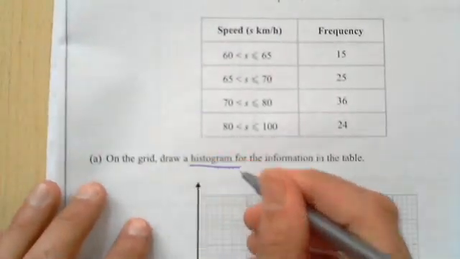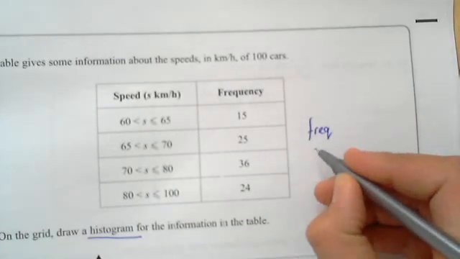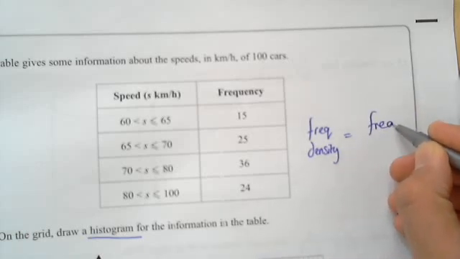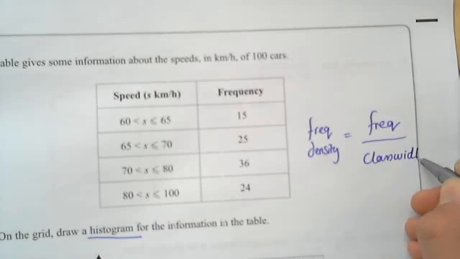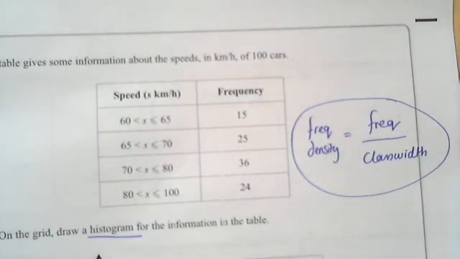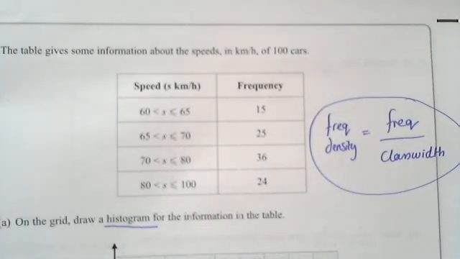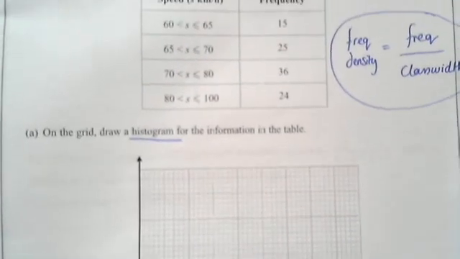Okay, keyword here is histogram. In a histogram, what's the formula? Frequency density is equal to the frequency divided by class width. Frequency density equals frequency divided by class width, and that's the formula we use for histograms. On the grid, draw a histogram for the information in the table. So now let's have a look.